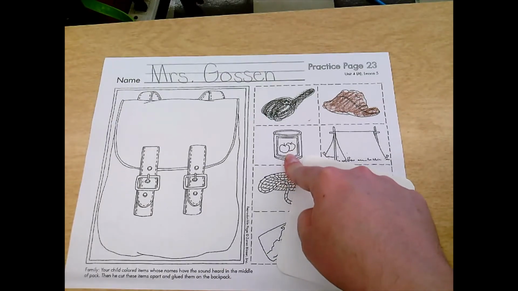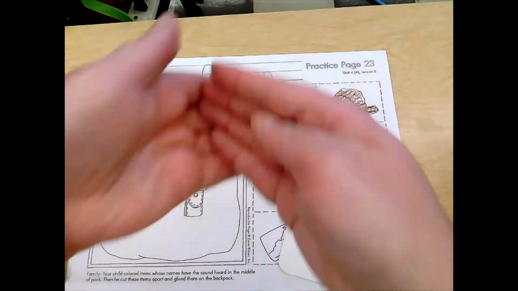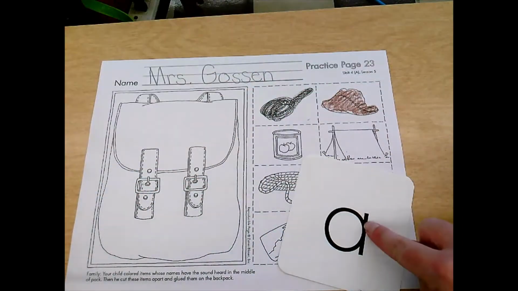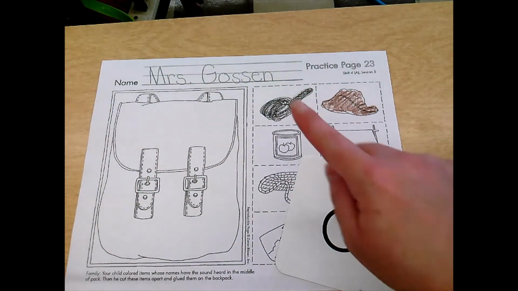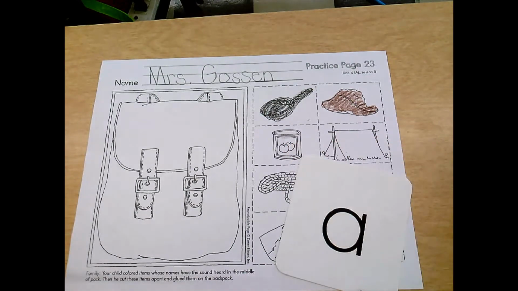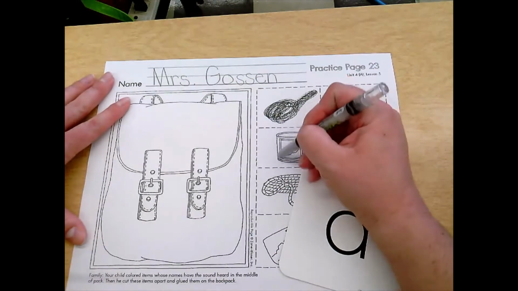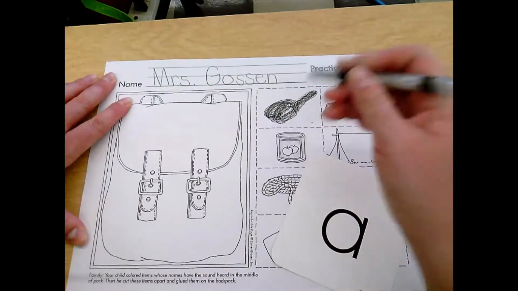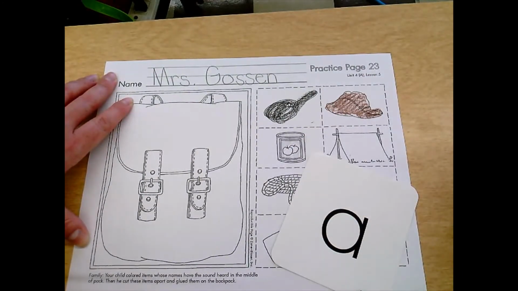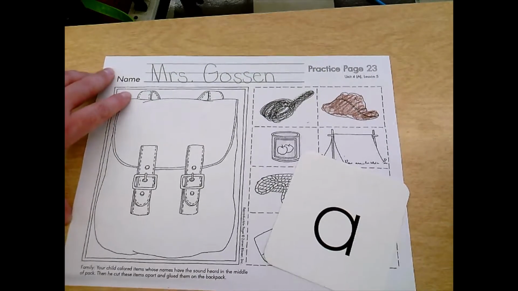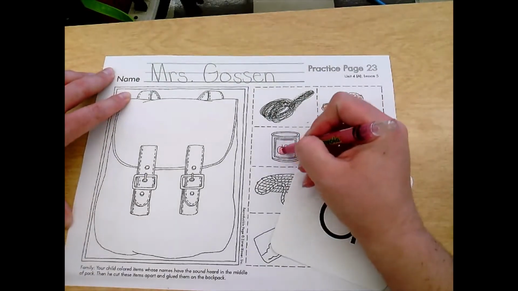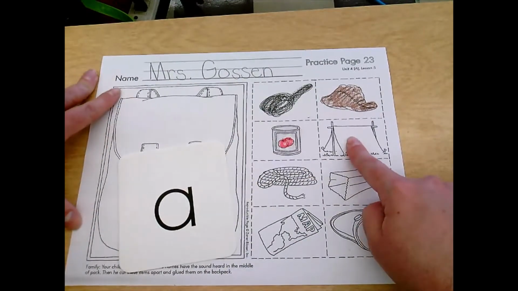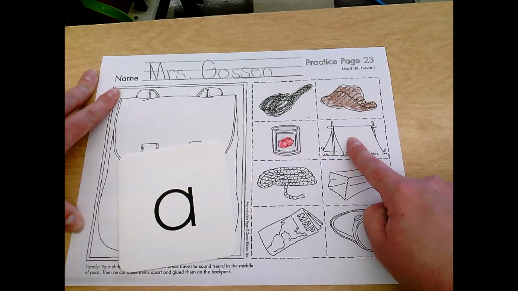Say can. Let's chop can. Can. Did you hear the letter A inside of can? Yes. So let's color the can. Say tent. Let's chop tent.